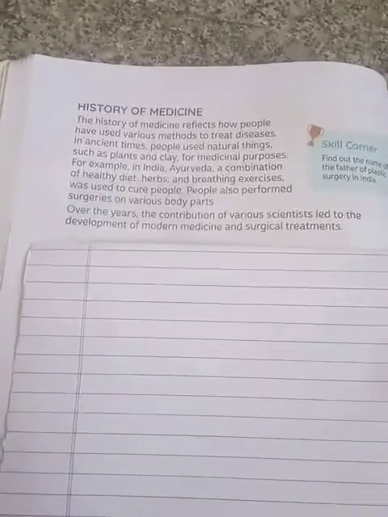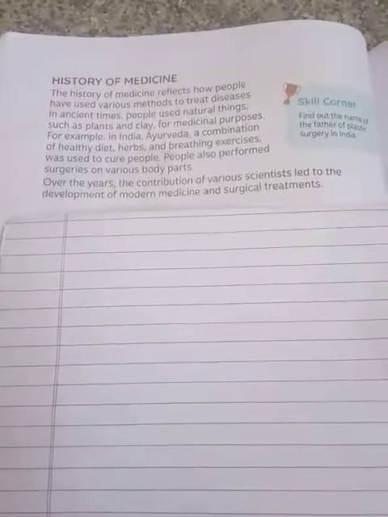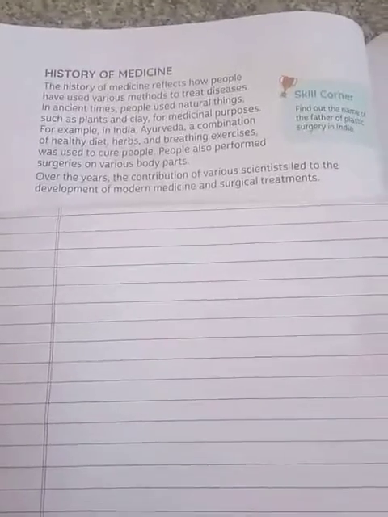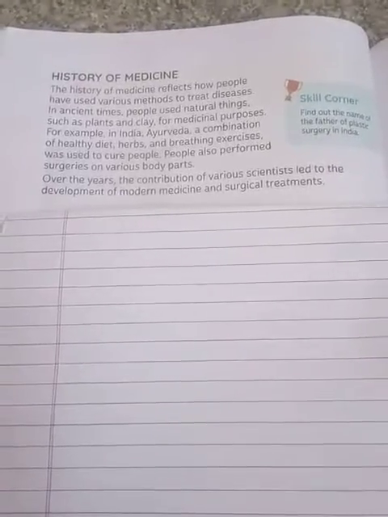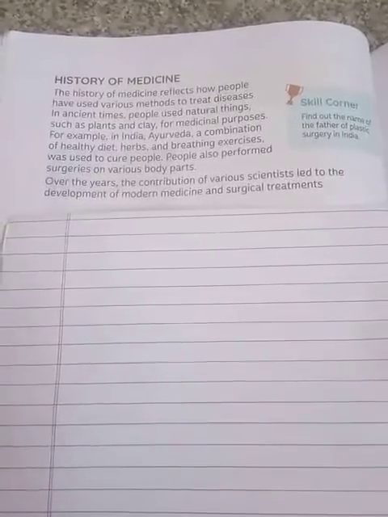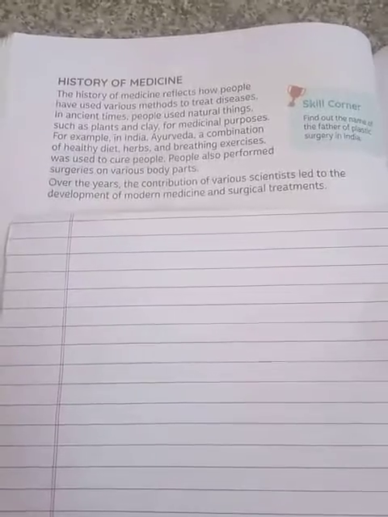For example, in India, Ayurveda, a combination of health diet, herbs and breathing exercise, was used to cure people. People also performed surgeries on various body parts. Over the years, the contribution of various scientists led to the development of modern medicine and surgical treatments.